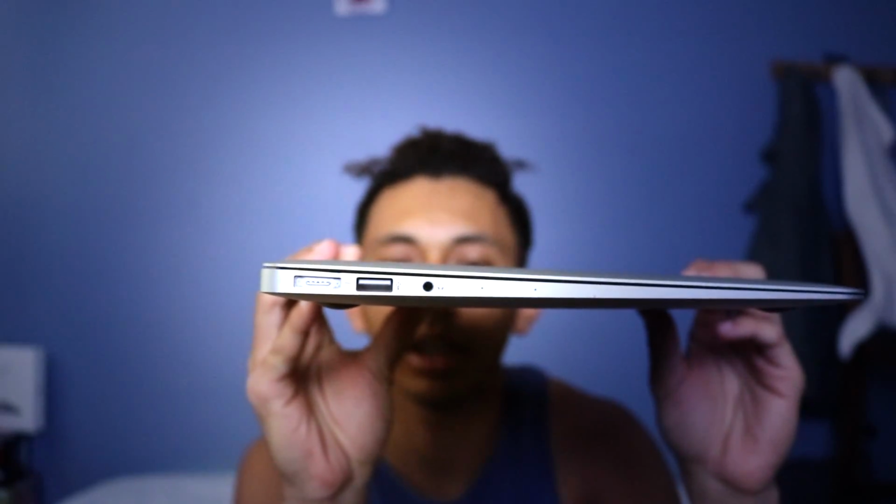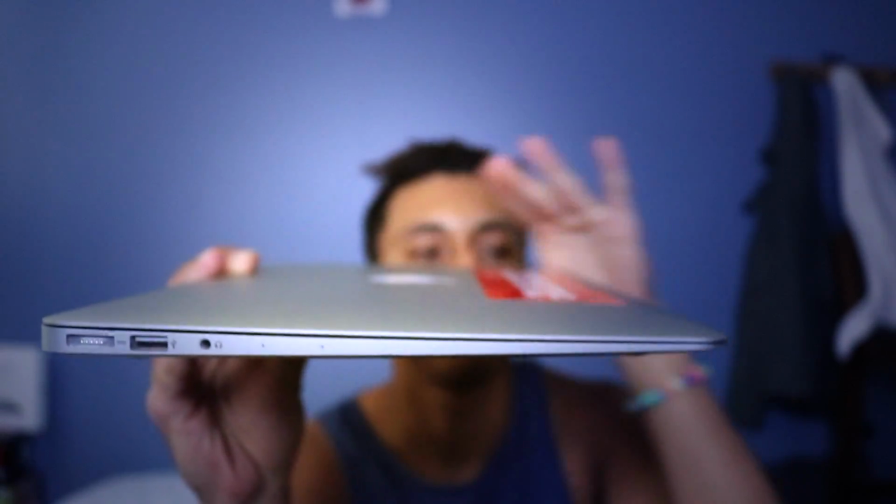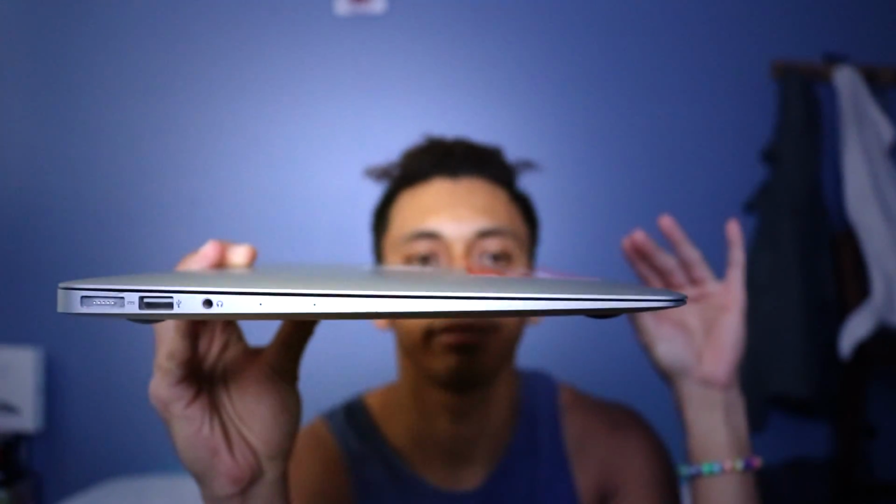As you can see, focus the camera a little bit. So as you can see, this computer is pretty thin. It's actually thicker in the back and thinner right here in the front. Also, this computer is pretty light as opposed to my other computer. The other is a little bit heavier, not too crazy, but for mobility, this thing is definitely a go-to.